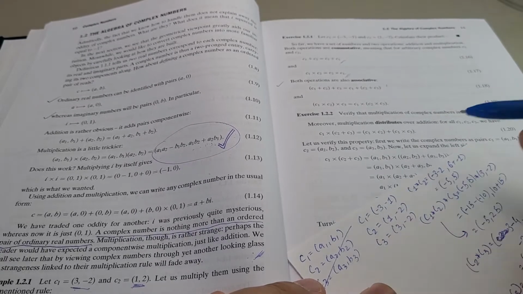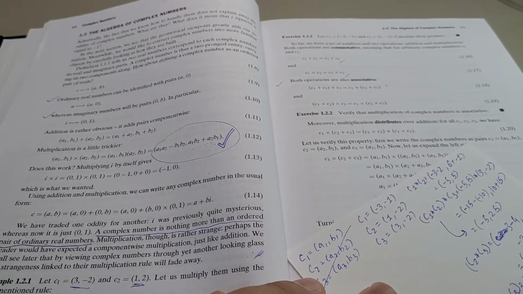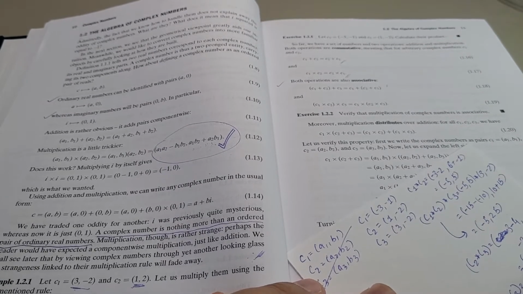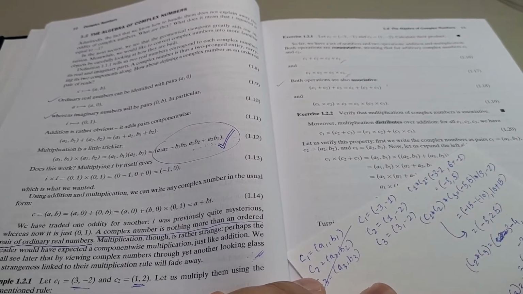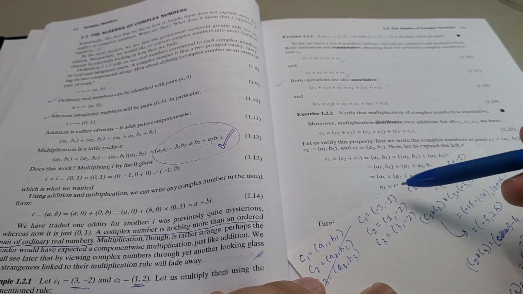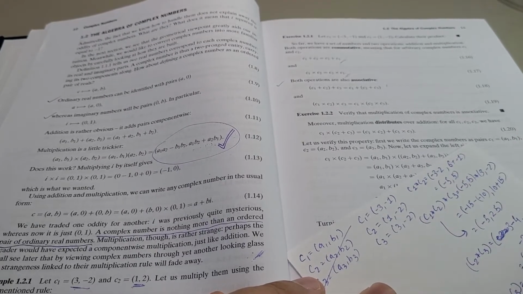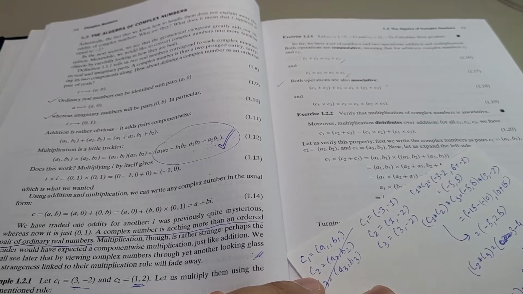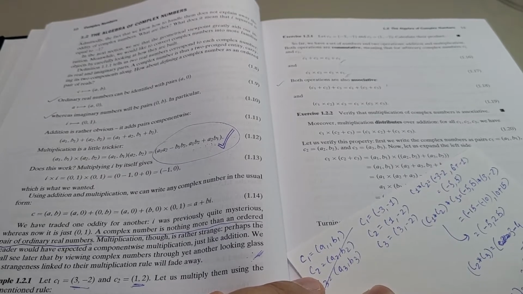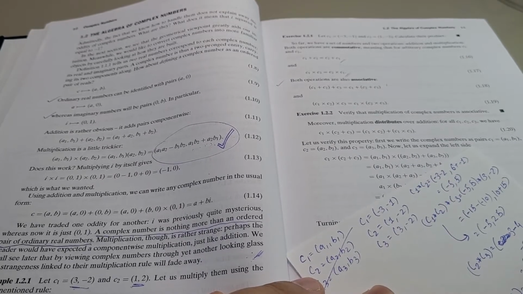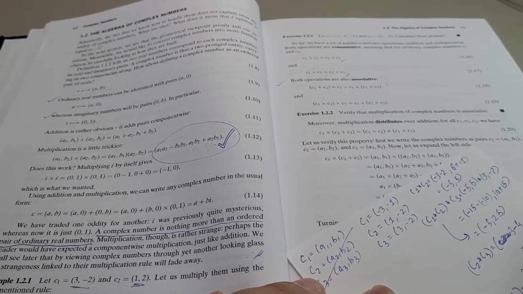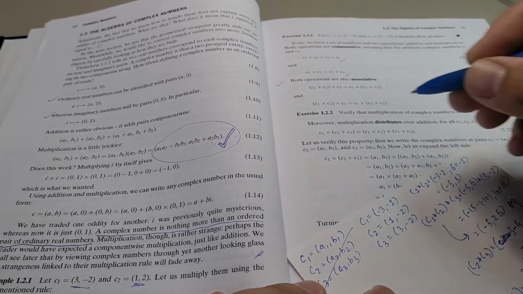Oh, we are doing C1 now. 3, and then it's gonna be -8, right? Yep. And then minus, so it would be 24 plus 1. That would be, yep, so same result, -1, -5, 25. Okay, so that's your exercise.